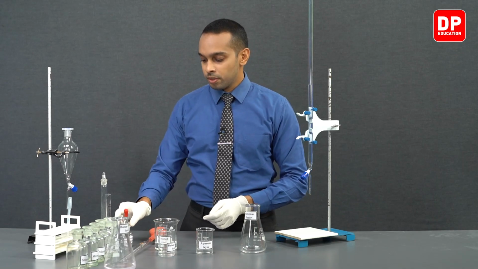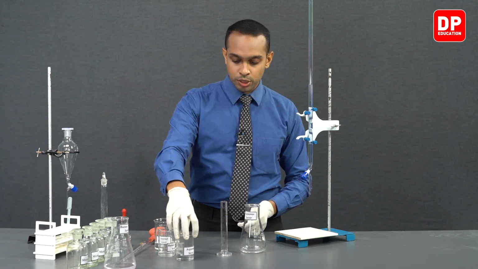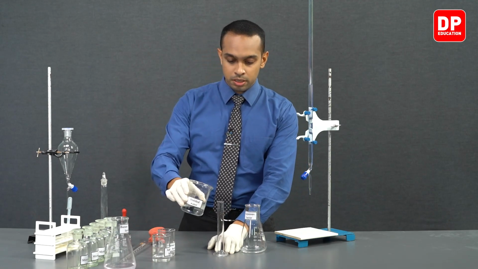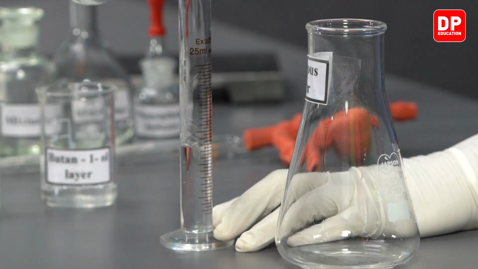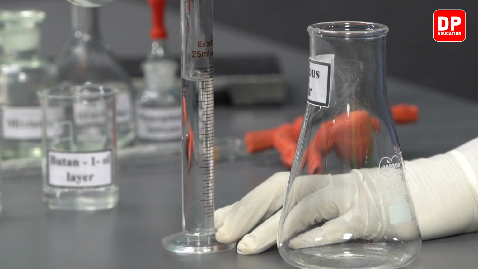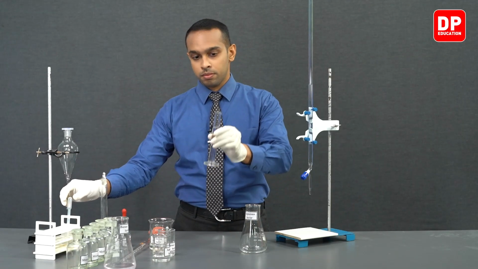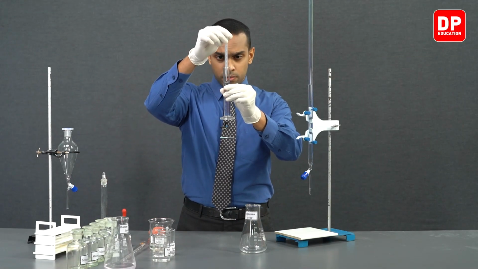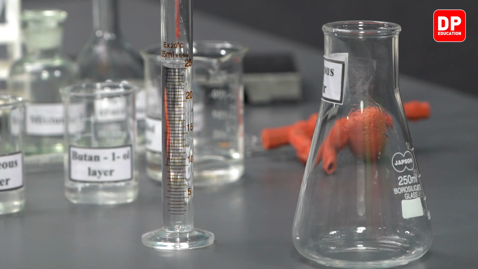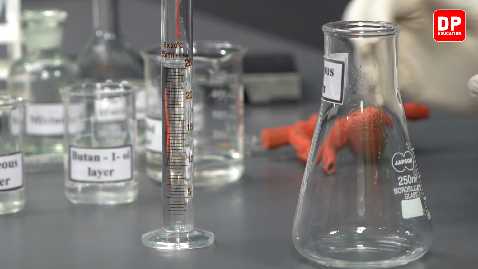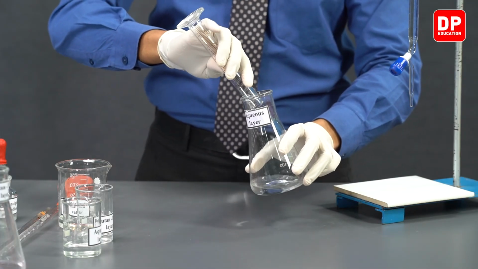Afterwards, we will take our measuring cylinder and we will measure 25 milliliters of water into our measuring cylinder. Now we have measured exactly 25 milliliters of water into our measuring cylinder. We will now move on to transferring that volume of water into our titration flask.